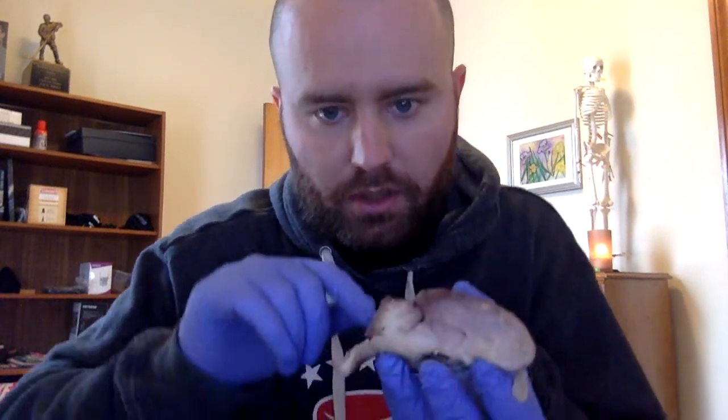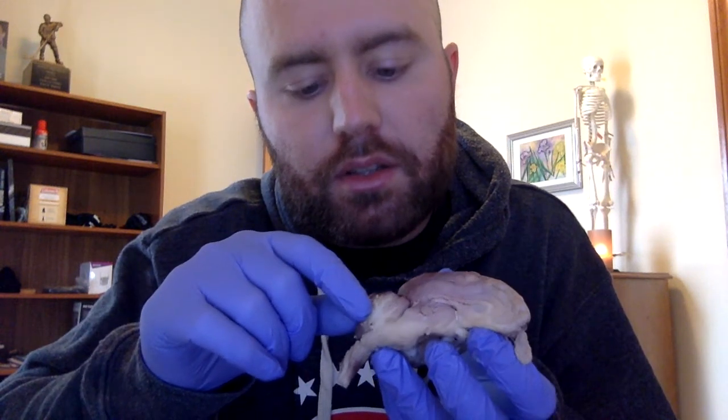So going back to the different structures, if we look at the cerebellum, we can see the white areas is the white matter, and then the dark area.